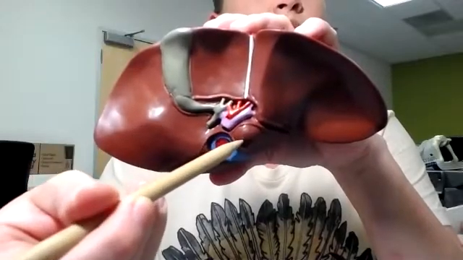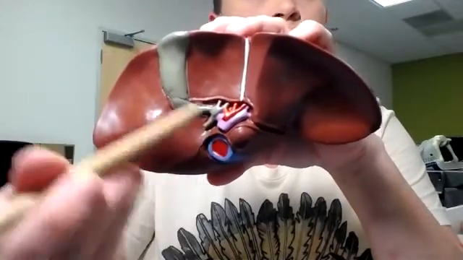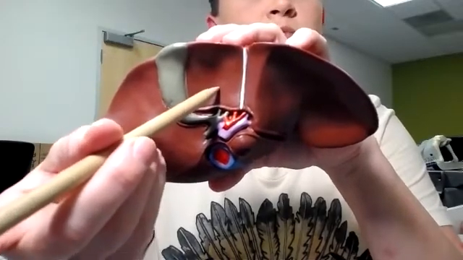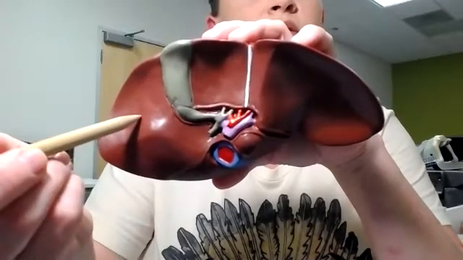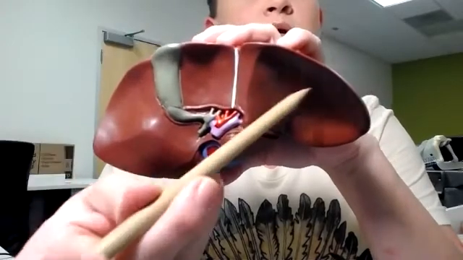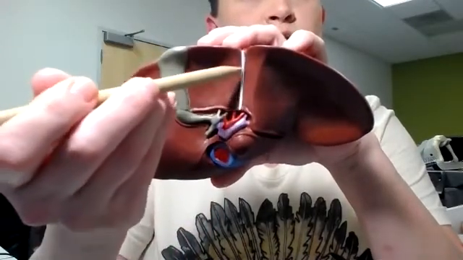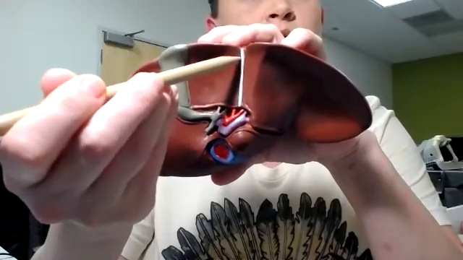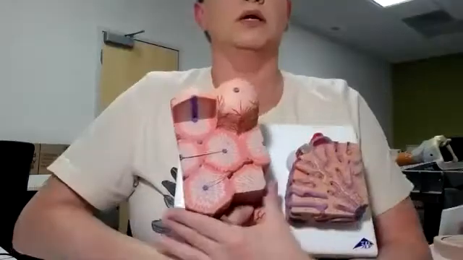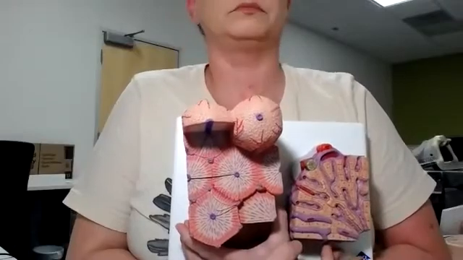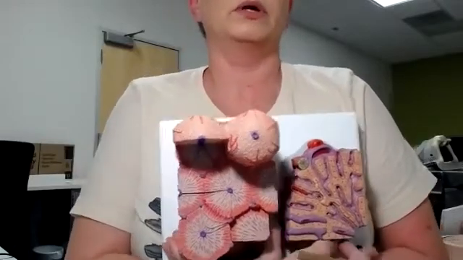This lobe, caudate lobe. This area, quadrate lobe. This area, right lobe. This area, left lobe. And this structure right here, falciform ligament. So what is the organ or gland depicted here? This organ or gland would be the liver.